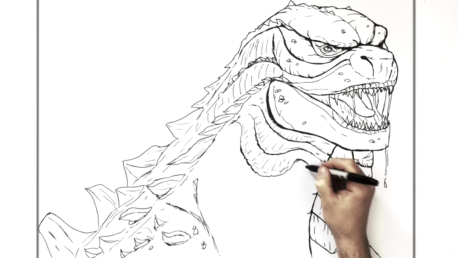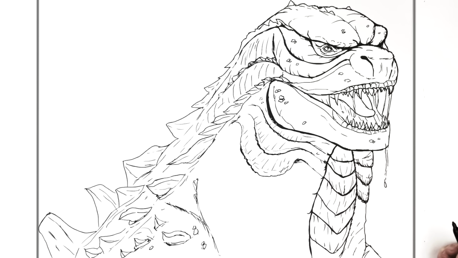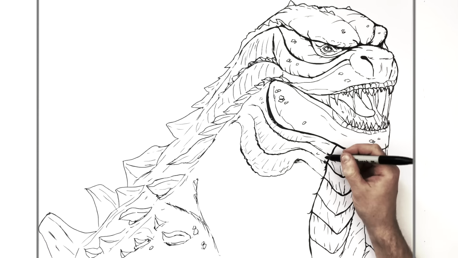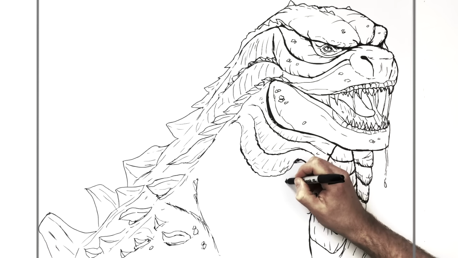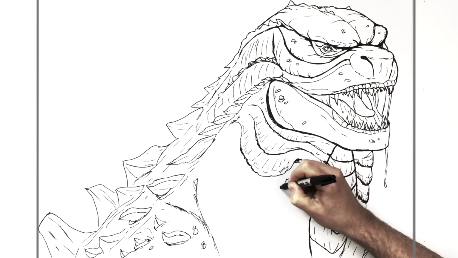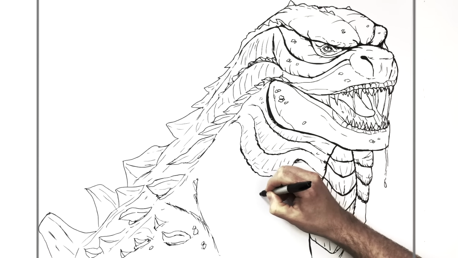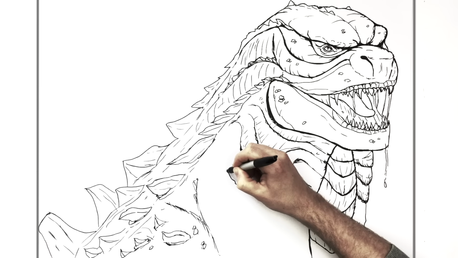Sorry, now I'm just adding more lines and texture to the nose as well. Okay, this is probably going to be a long video, sorry, but I kind of got into it. I didn't expect it to get this complicated. So, right, so we'll do 2 more of these gills, and then we'll move on to the spines on his back.